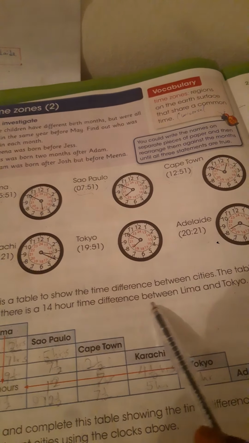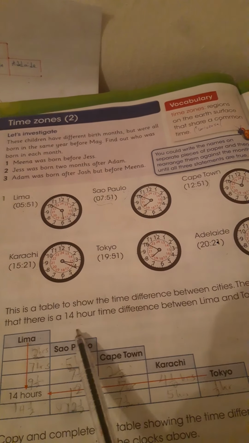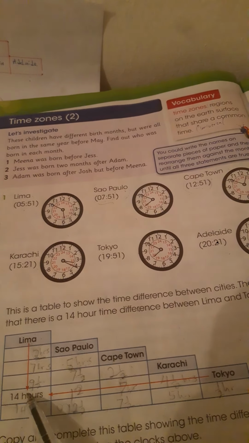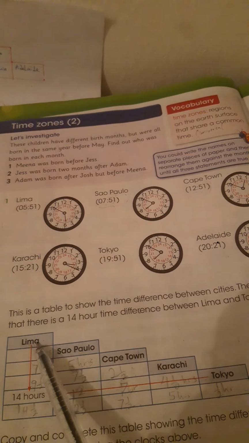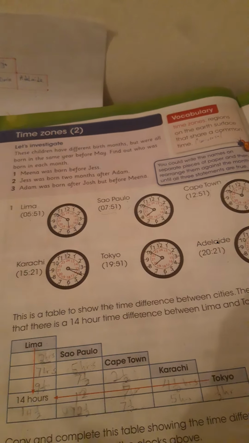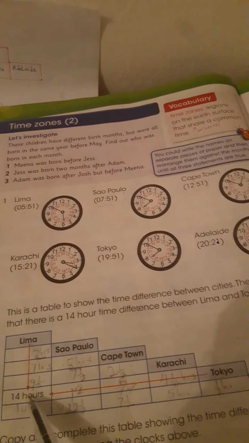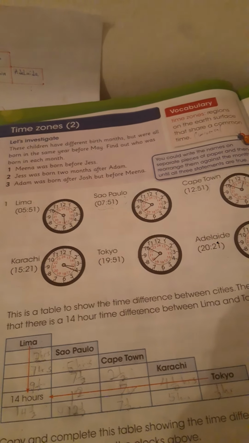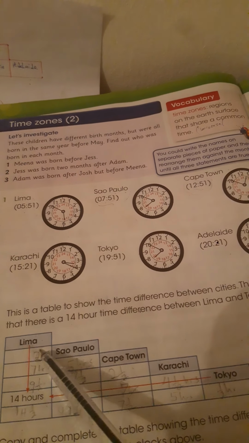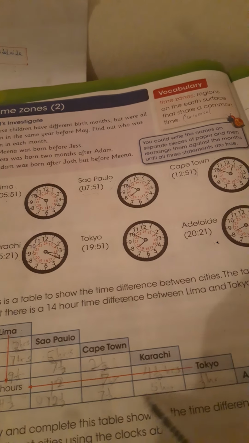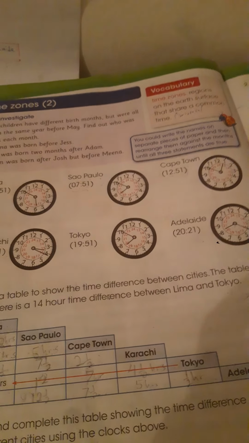Okay, time difference. Now the book has done one question for us. The book says from Lima to Tokyo the time difference is 14 hours. This is done according to the book. Now we need to complete the remaining boxes, the remaining times of each city. What do you need to do?